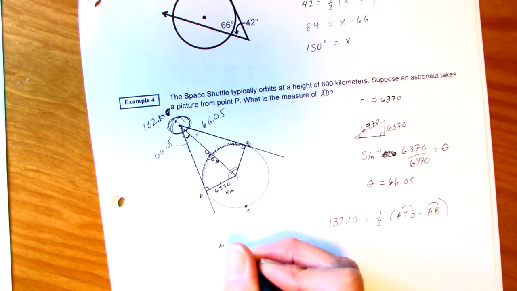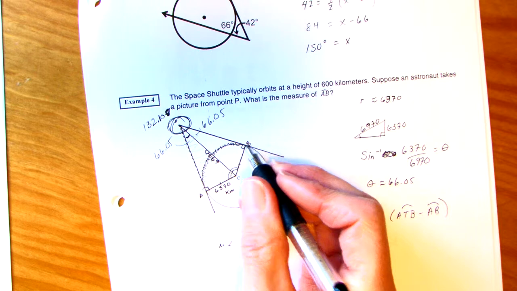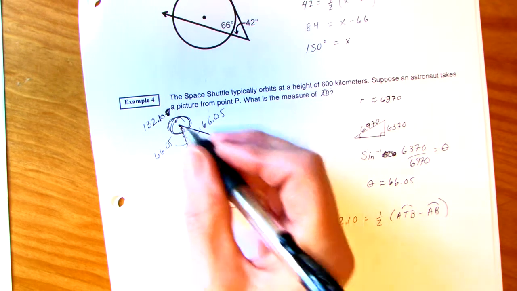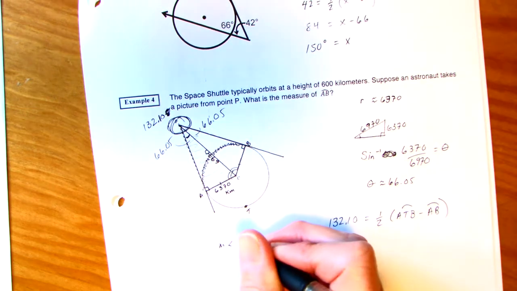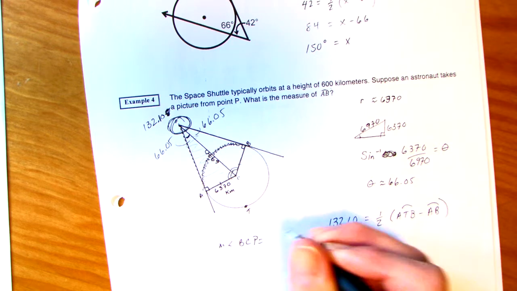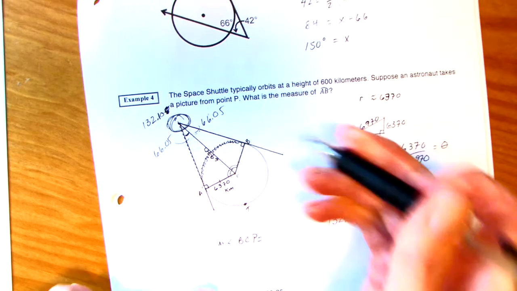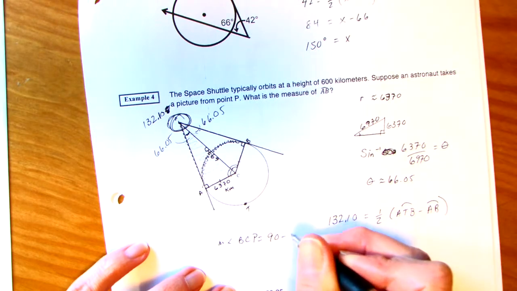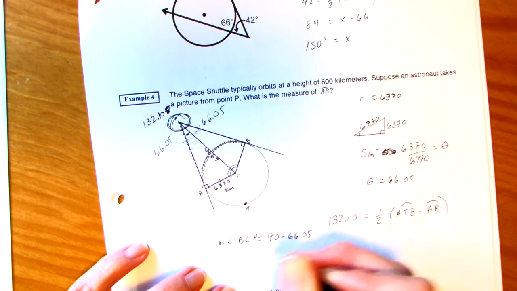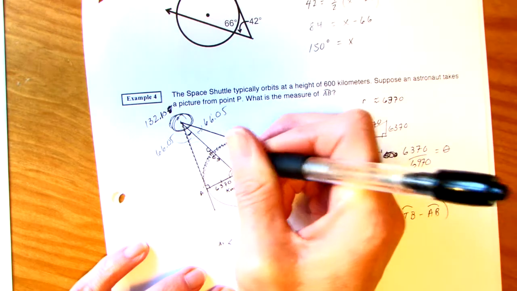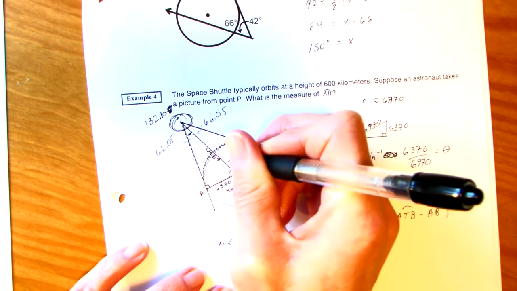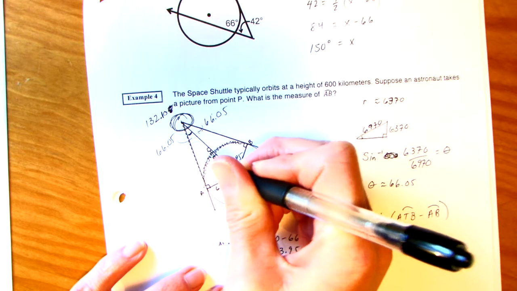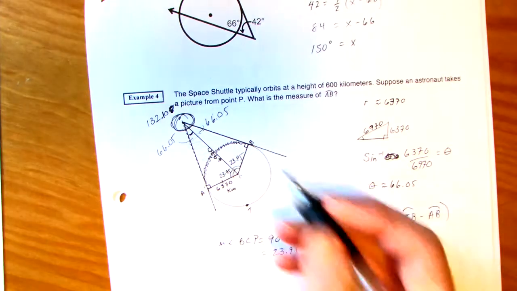So the measure of angle BCP, okay, we know this one, that's 90. Just take 90 minus 66.05. You're going to get 23.95. So this is 23.95. This is 23.95. Add them up, you have that arc.